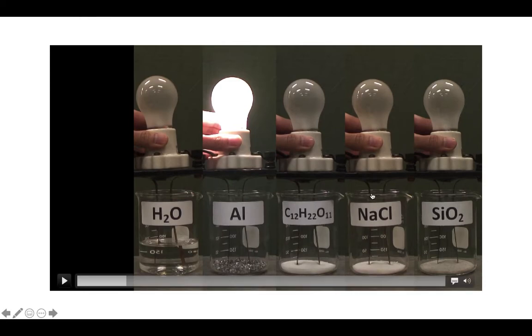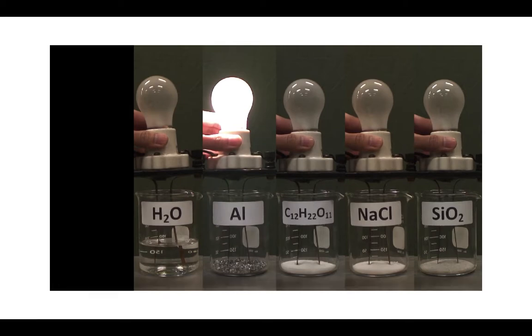Now the next one along, sodium chloride, is an ionic substance. Sodium being a metal, chlorine being a non-metal. When they come together to form sodium chloride, they form an ionic bond. This is also not able to conduct electricity.